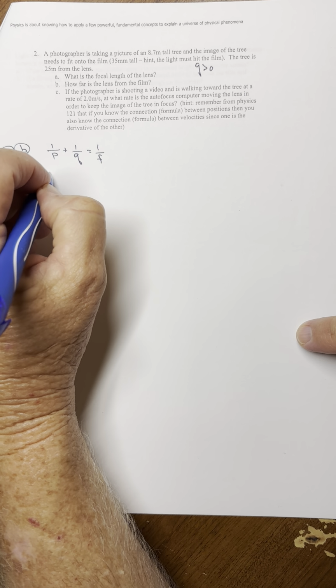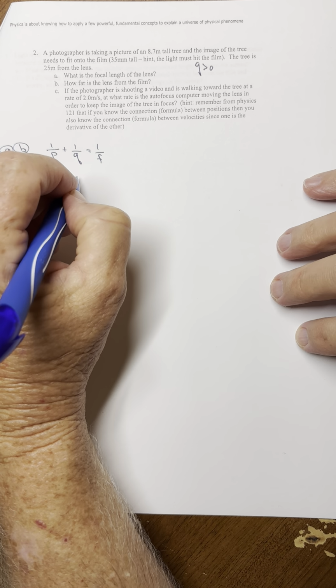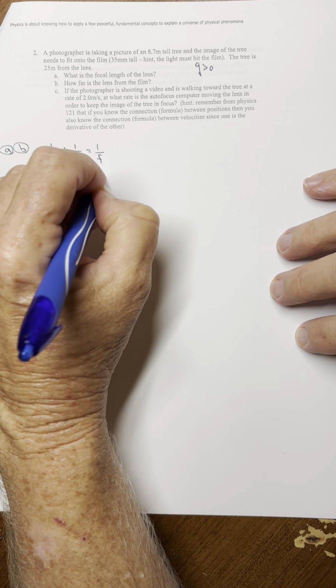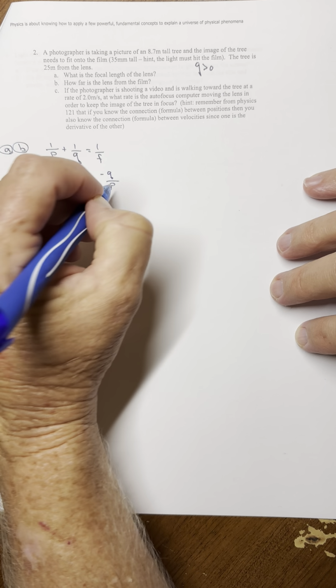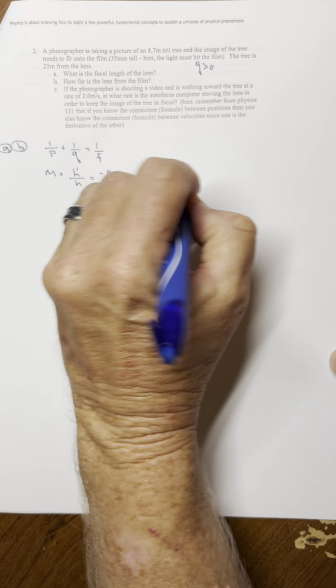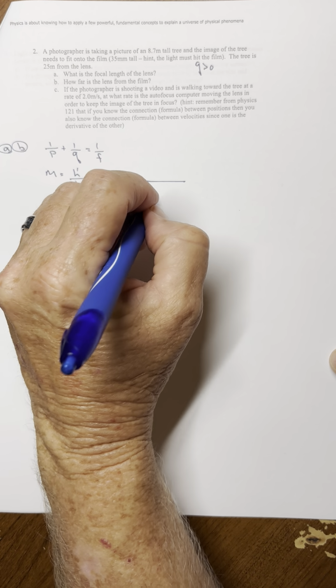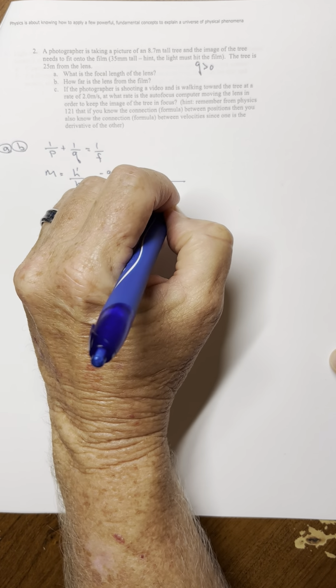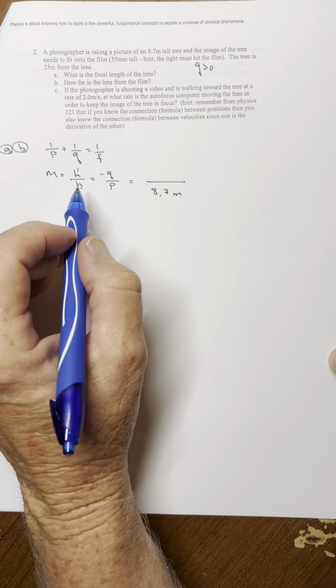The other nice equation is that the magnification, which is the height of the image to the object, is negative Q over P. And that's where we're going to invoke our little bit of physics, because we know the height of the object, the tree itself, is 8.7 meters tall.